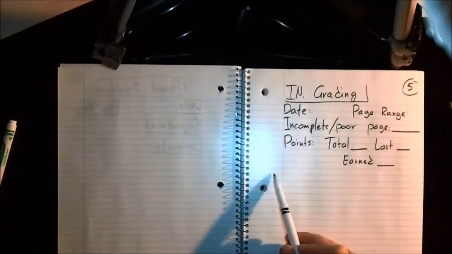So this should be present for every time I collect the notebook. This is not something that I should be writing in. Actually, if I have to write this in and I have these printouts that I will tape in, if I do this, I want to take out points because the student's not being diligent and following directions.